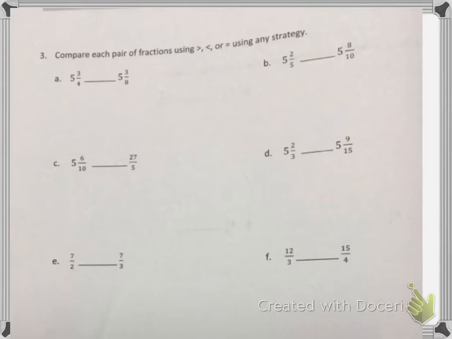So let's do the first one here. I have 5 and 3/4. I have 5 and 3/8. You should already see by now that this is really hard for us to see. We need to make common denominators to absolutely make sure which mixed number is larger. We have fourths and we have eighths. So you should already see that we can change those fourths to eighths if we multiply by 2. You should see that we should make this 4 an 8.